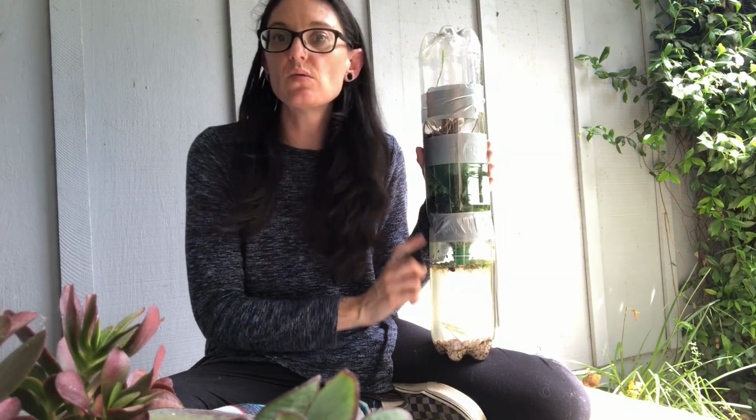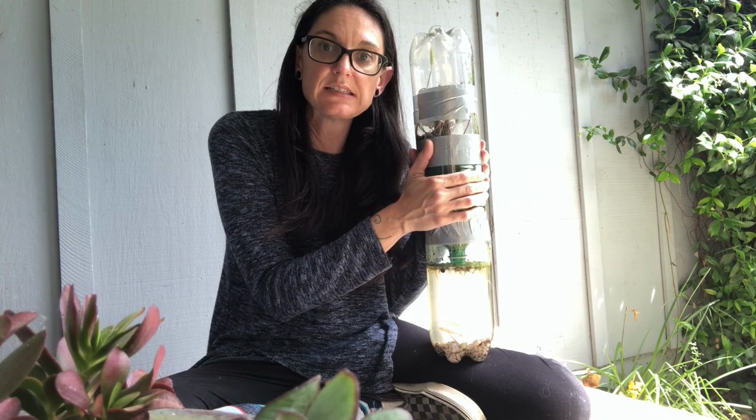We also, in our ecosystem, put a little string in there to make sure that the water gets through all of the levels. And again, I mentioned that works via capillary action, which, if you are unfamiliar with what that is, you can go back and check out one of my previous videos to learn about how water moves via capillary action.